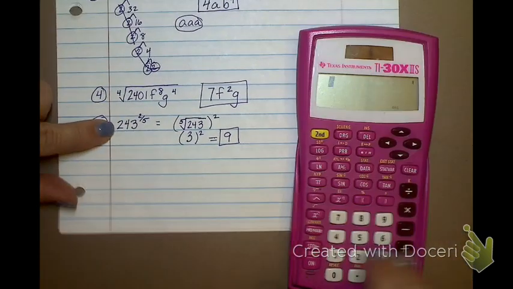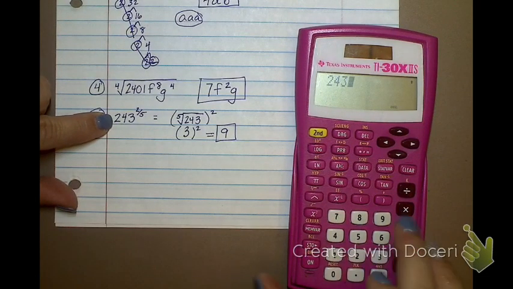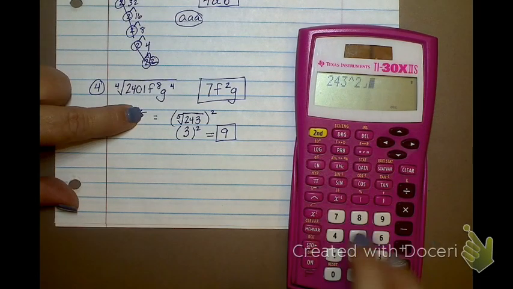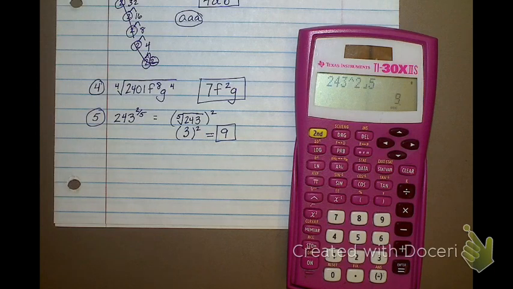Can you start simpler up here? 243 to the 2/5 power. Sometimes your calculator might even just do the answer like that. Okay. I'm telling you, use the fraction button on your calculator, especially when we get down to problems like 14, 15, 16, and 17. That fraction button is going to be a lifesaver. Okay?